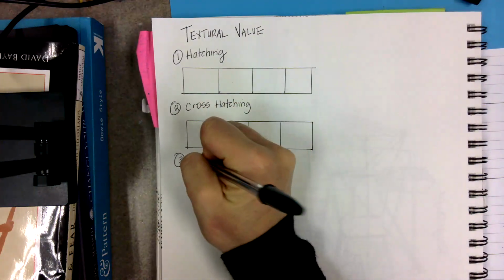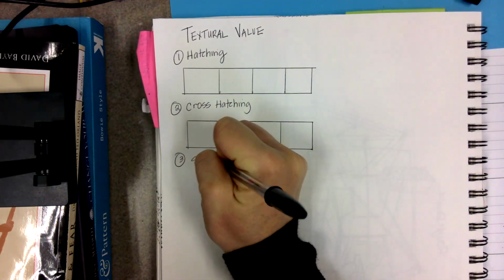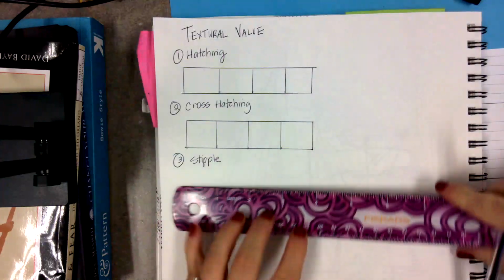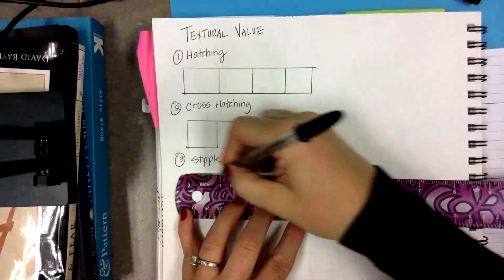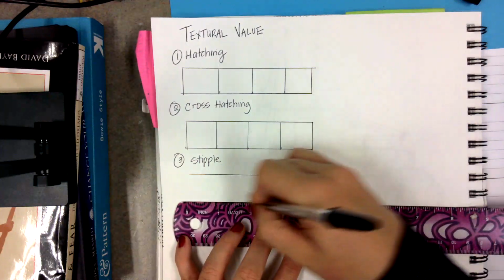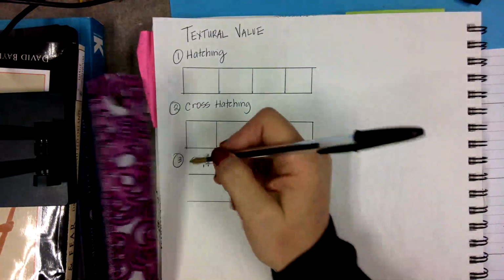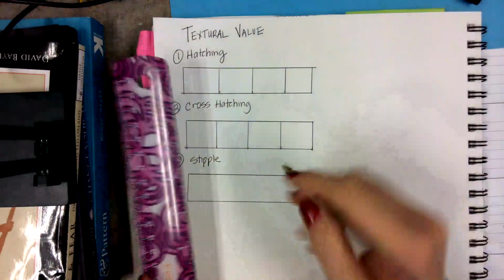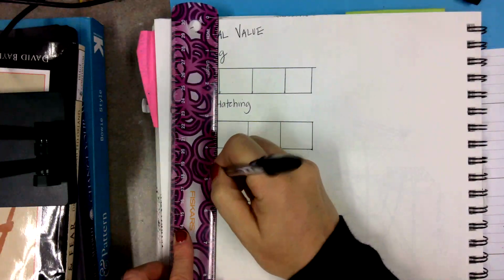Number 3 is going to be stipple. You shouldn't make your boxes much smaller than this because you're not going to have the space you need in order to practice the technique.